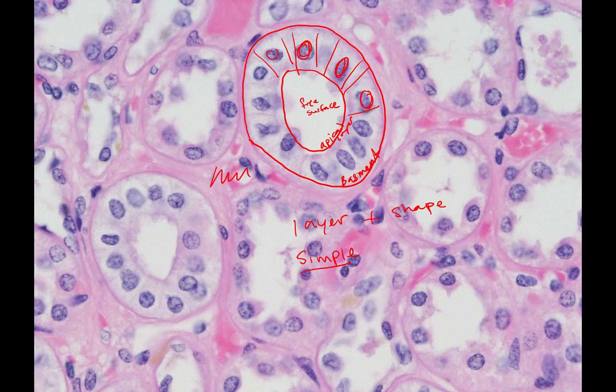This cell looks square to me, so they're going to be cuboidal. And then you add in the type of tissue. In this case, it's epithelial tissue. So the final name is simple cuboidal epithelial tissue.